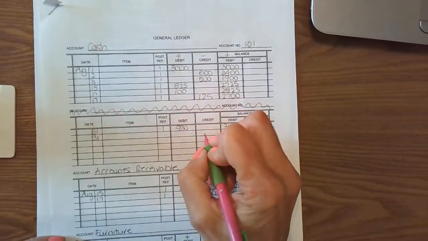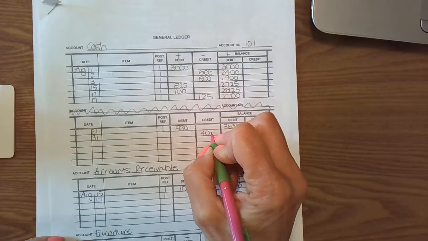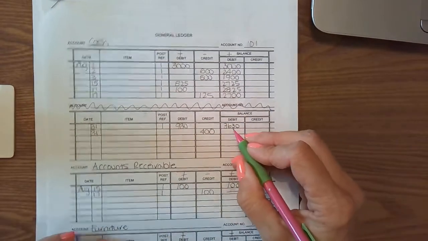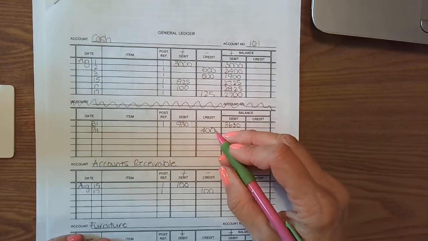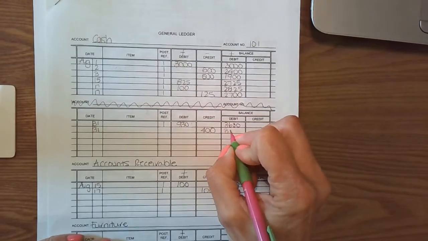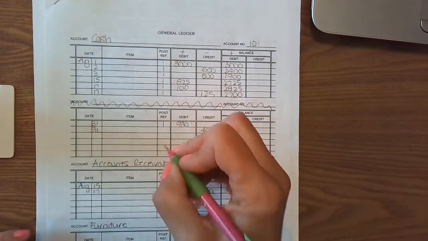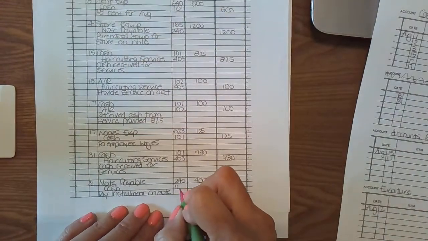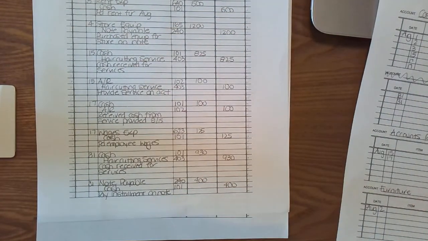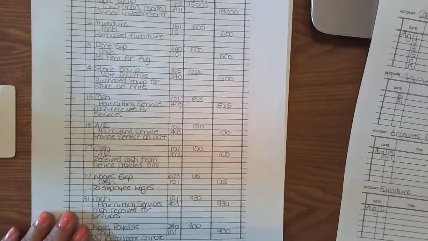31st, $400 credit. So we take what we had in cash, $3,630, subtract the $400. We're at $3,230. Post reference is 1, and then account number 101 on the cash. So that's page 1. We're all done with page 1.